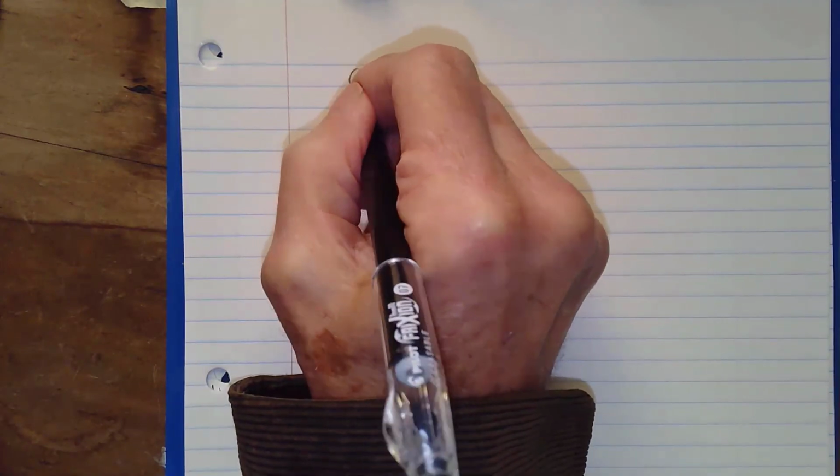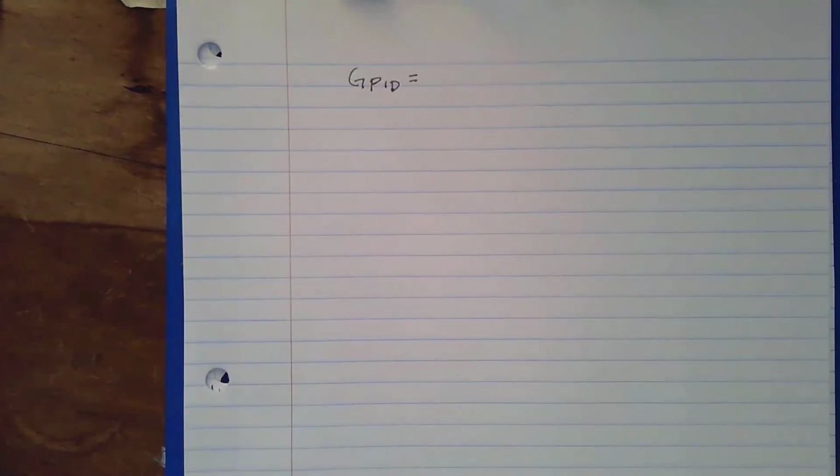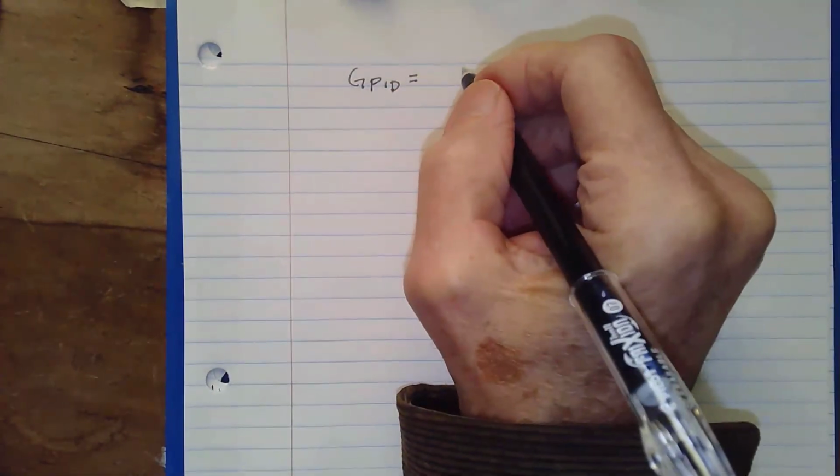If we look at our original PID, so G_PID, the form that's K_P, K_I, and K_D.